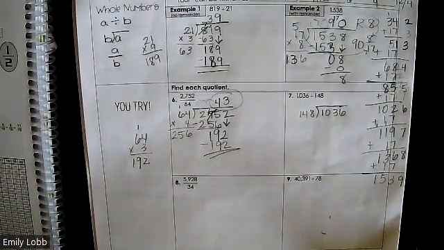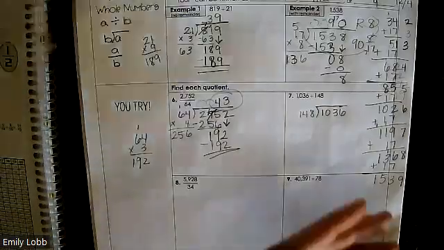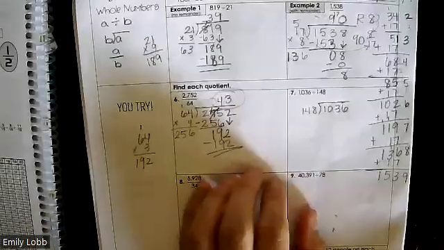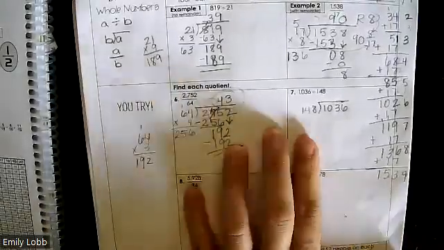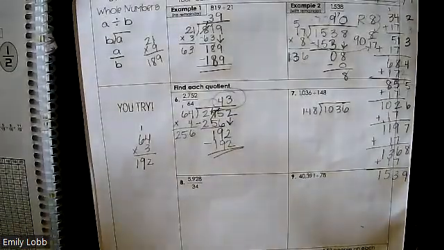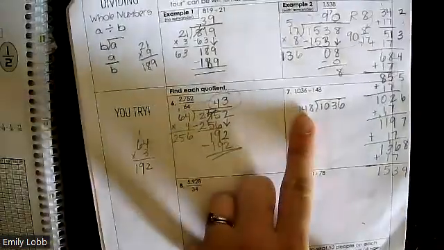Ew. Because it's so ugly. Because I can't look at this and know. I have to like have a mode of attack. You gotta fill it out and then add.